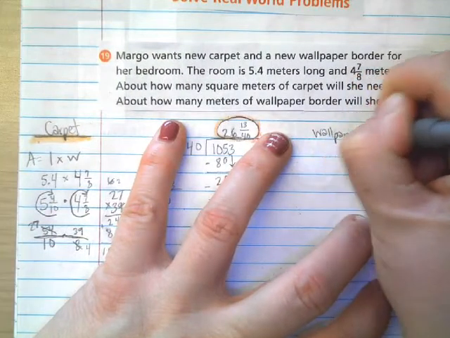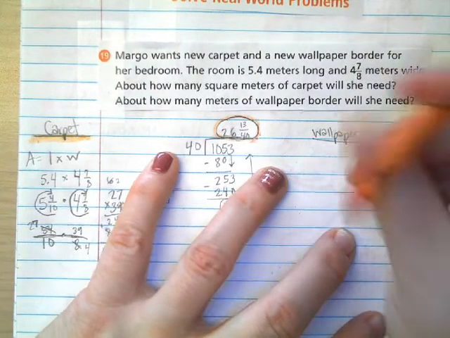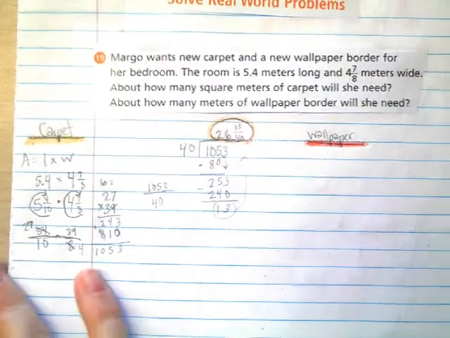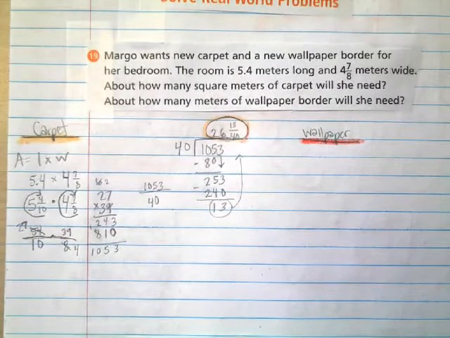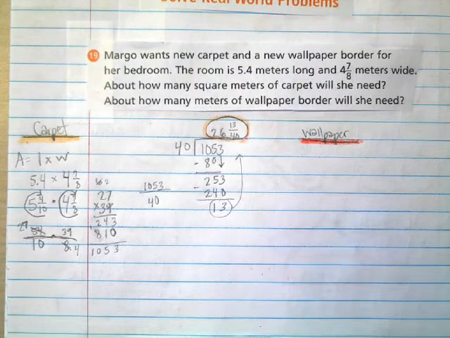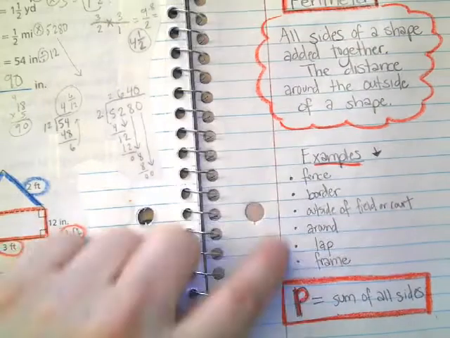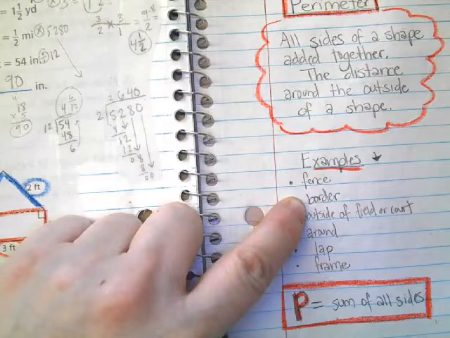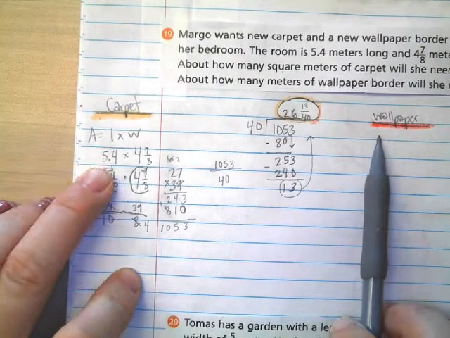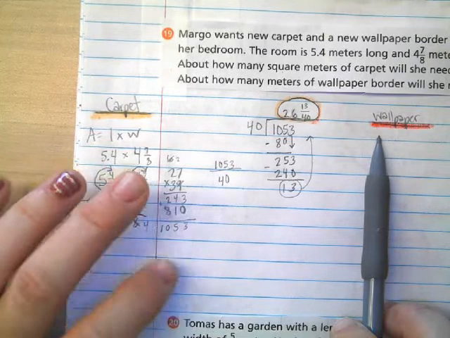And then let's find the perimeter. This is going to be much easier, okay? Remember, perimeter is the wallpaper border. So we'll just say wallpaper. And now we're going to do some wallpaper work. Multi-step problems. Hang in there, you can do this. Okay, wallpaper. So wallpaper is the perimeter. That is a border type problem.